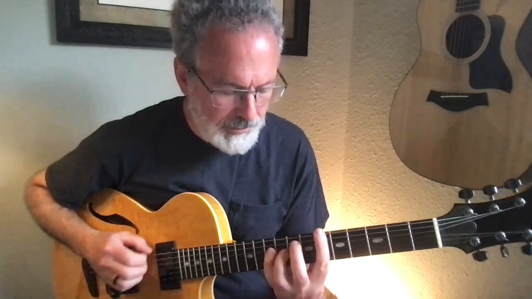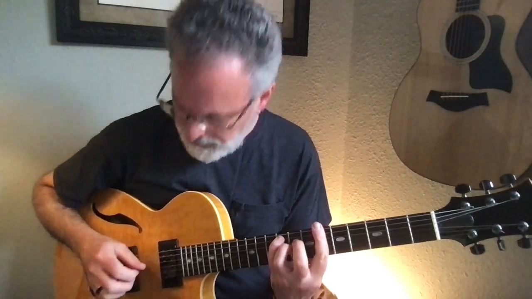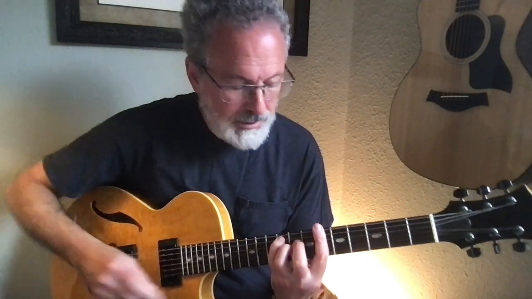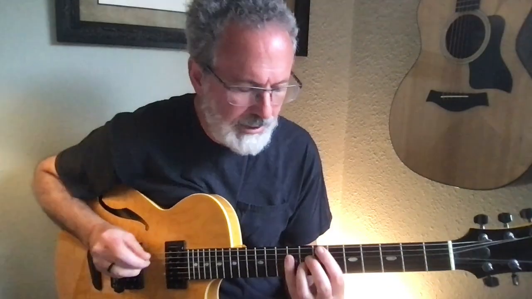Then I'm using the bar of my first finger, my index finger, to play the melody notes. The melody goes E flat, F, B flat, but I'm using E flat as part of the voicing, and then F and B flat barred, right? So that's repeated in the first 6 bars.